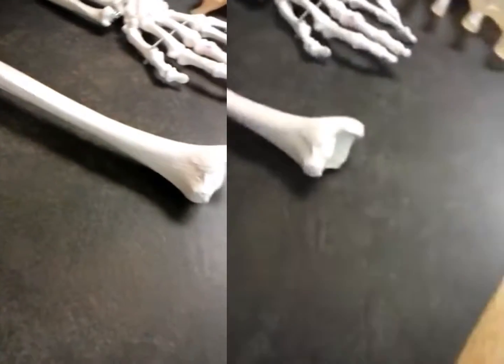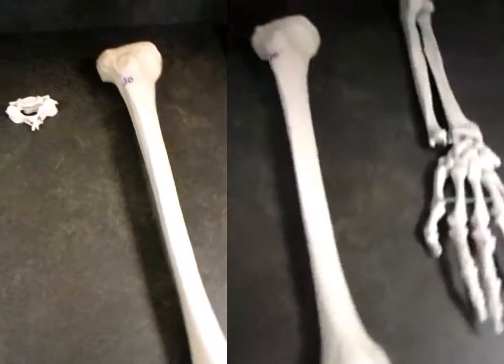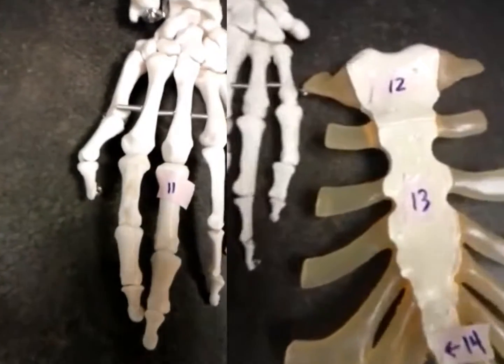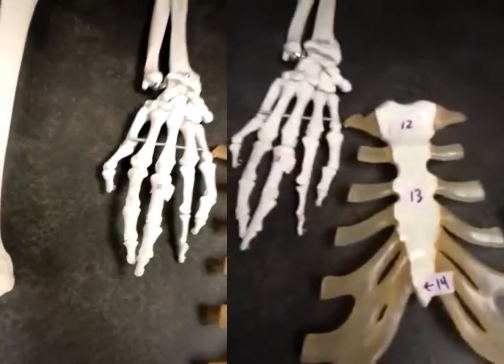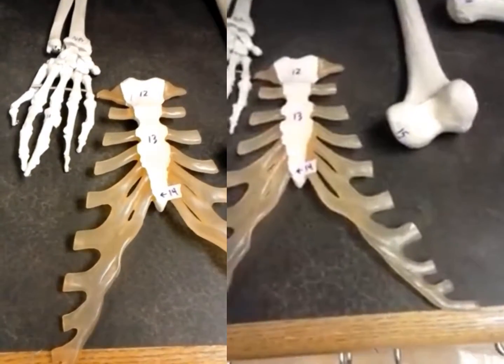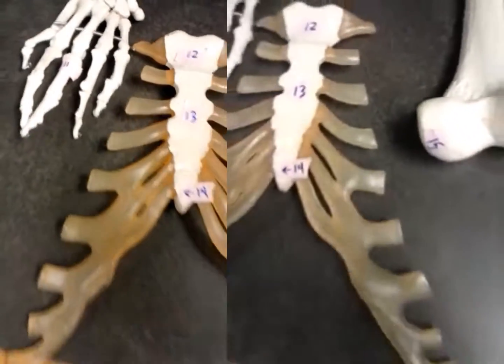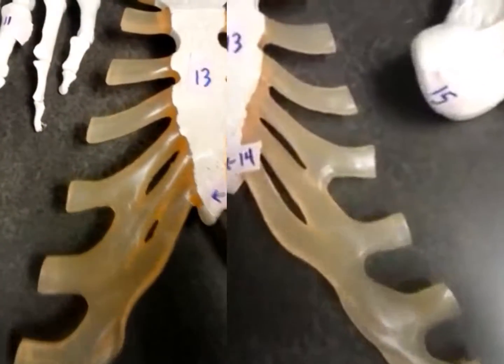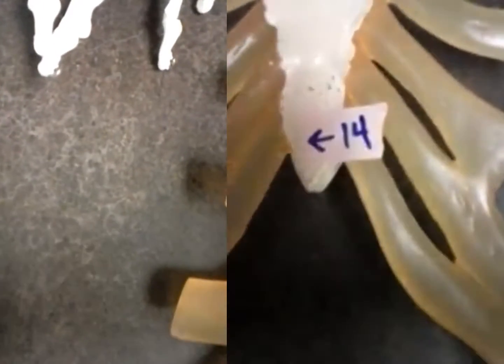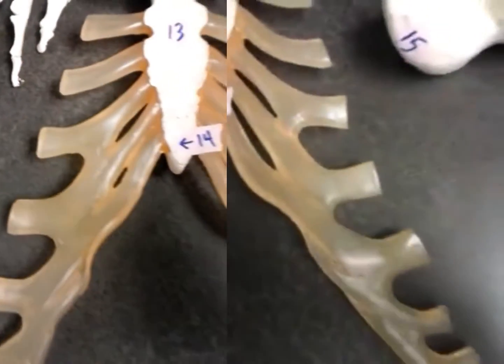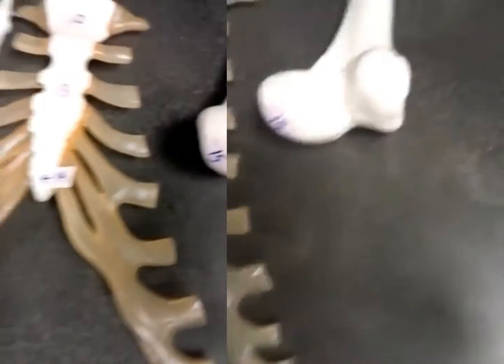Number 10, this is the tibia. Number 10 is the tibia. Number 11, this is metatarsal III. True or false? This is metatarsal III. Number 12, this is the manubrium of the sternum. Number 13, this is the body of the sternum. Number 14, this is the sphenoid process of the sternum. True or false? Sphenoid process of the sternum.